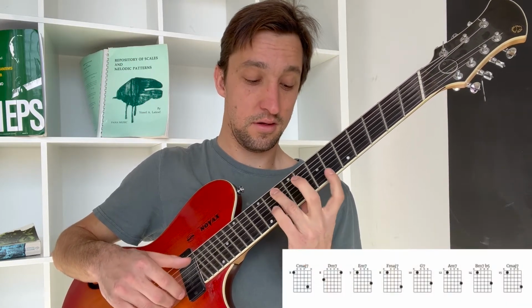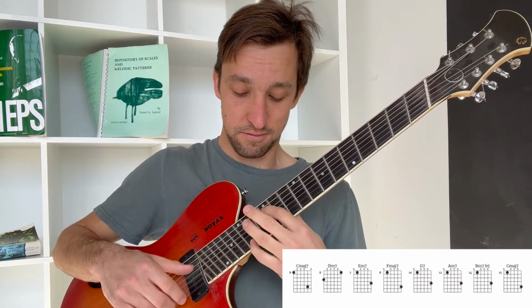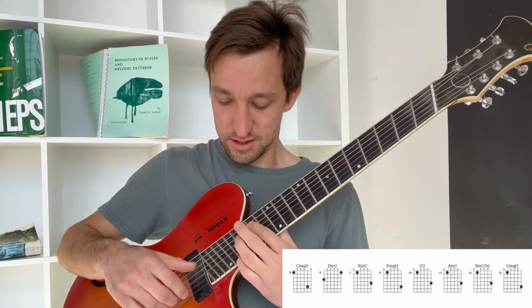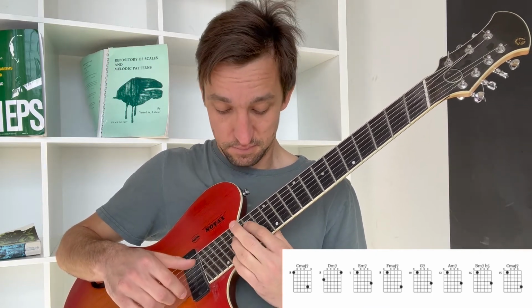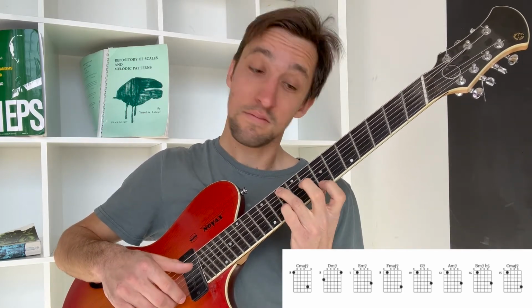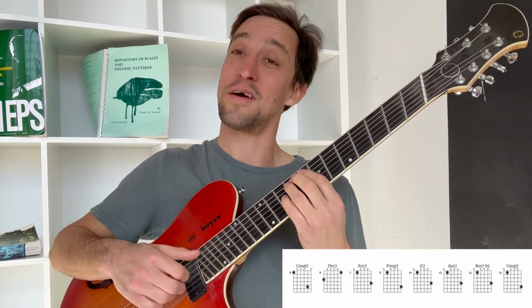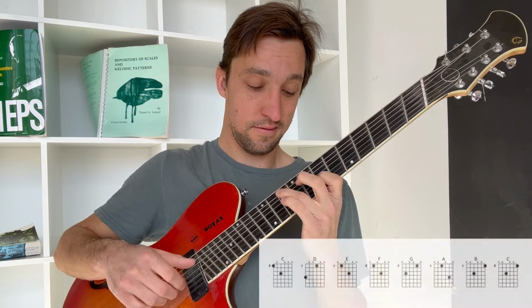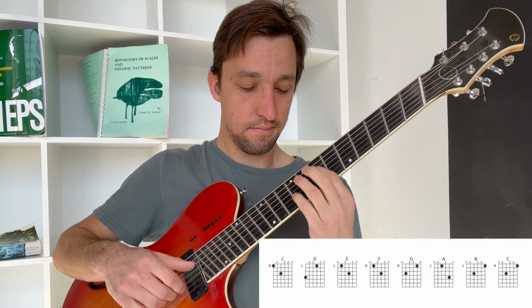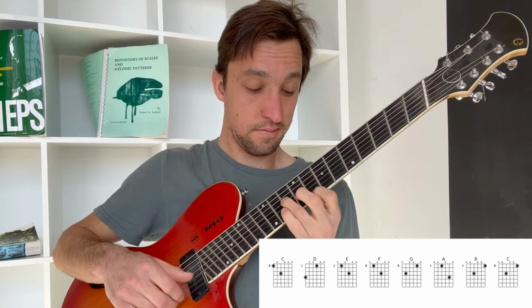Major 7 off the 1, minor 7 off the 2, minor 7 off the 3, major 7 off the 4, minor 7 off the 5, minor 7 off the 6, minor 7 off the 7, and then major 7. A little air in there, but you see what we're doing, right? And then, of course, octaves, right? Ascending, descending.